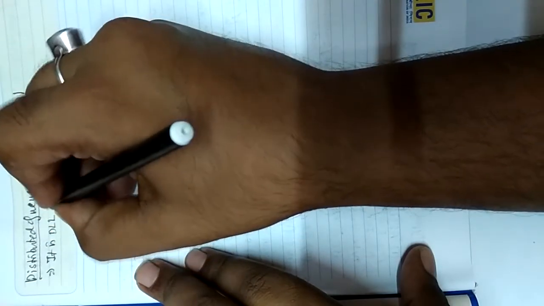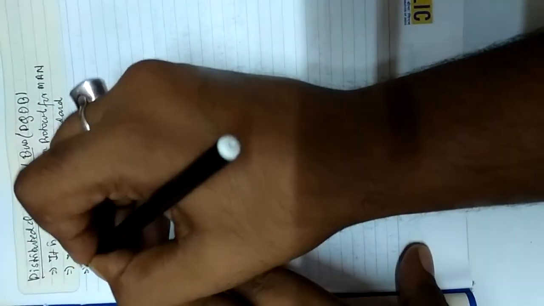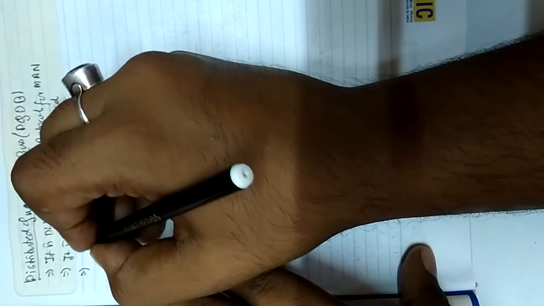It is nothing but some characteristics of DQDB. Okay. So first, it is a data link layer communication protocol for MAN. Next, it is an IEEE 802.6 standard. Okay. The third point is it is designed both for voice and video.